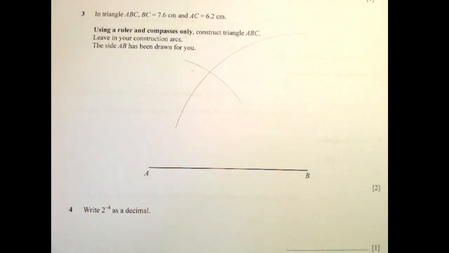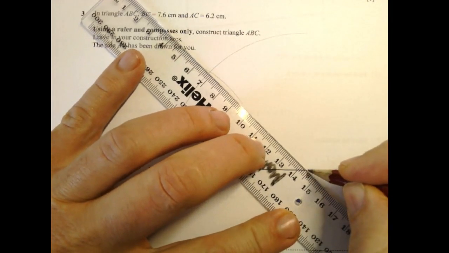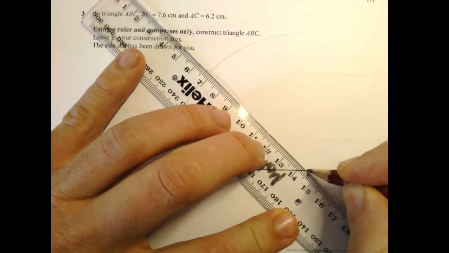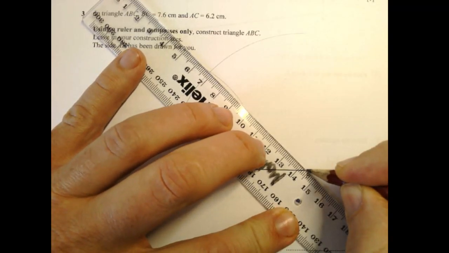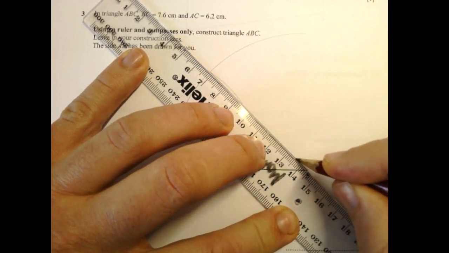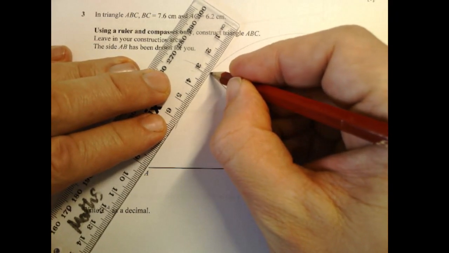What's all that's left to do is connect B to where the two arcs cross. Make sure you're exactly on, right? How many students do all the hard work and then the last step is just not accurate enough. And then the same here from there to there.